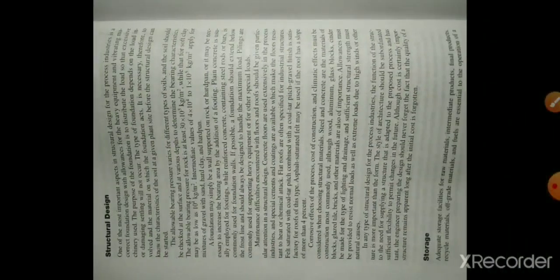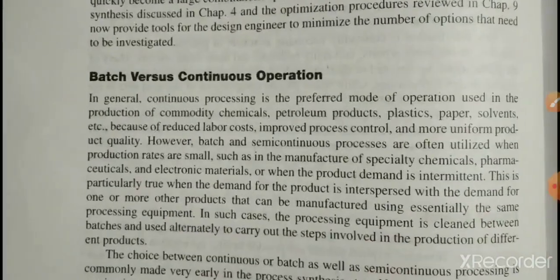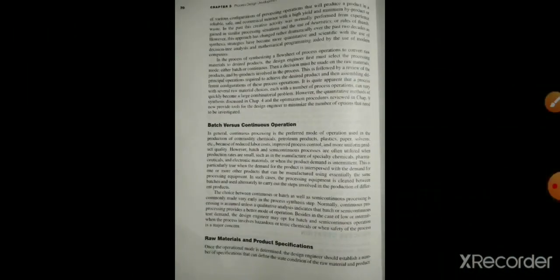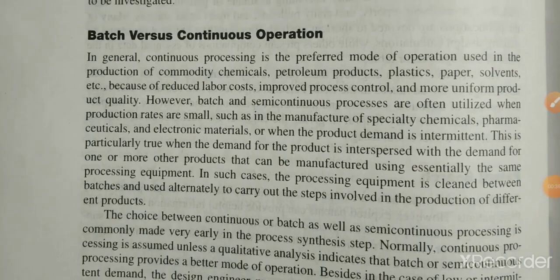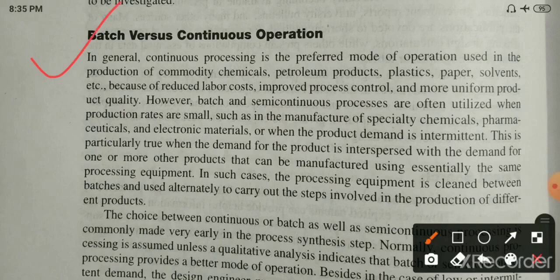Okay, so first of all, the batch versus continuous operation and a discussion part is there. In general, continuous processing is the perfect mode of operations.